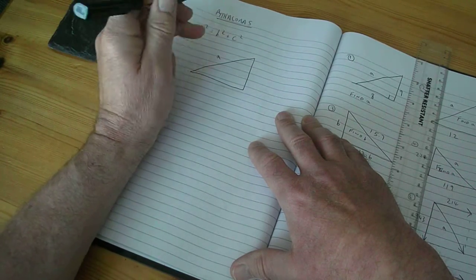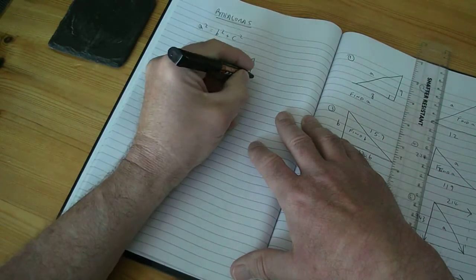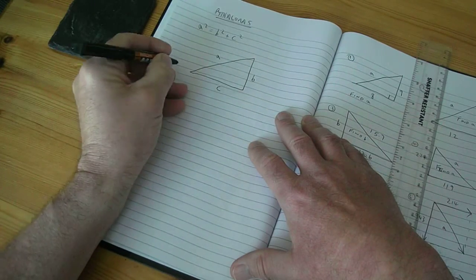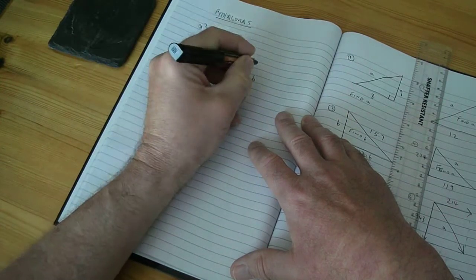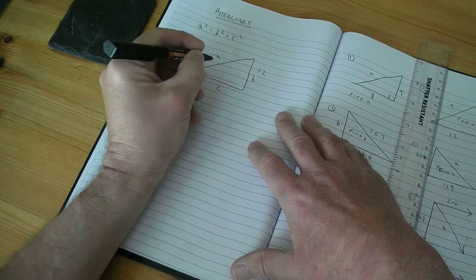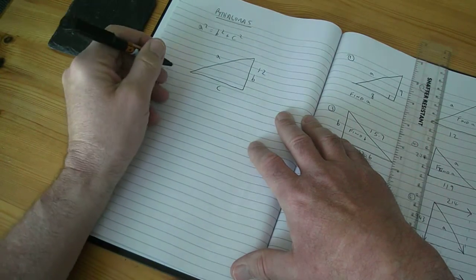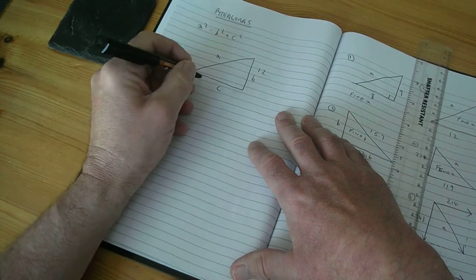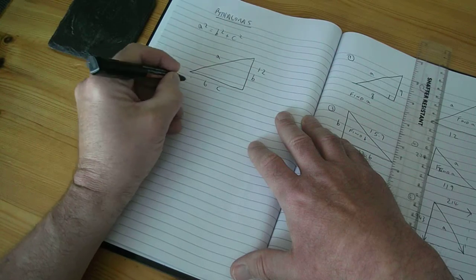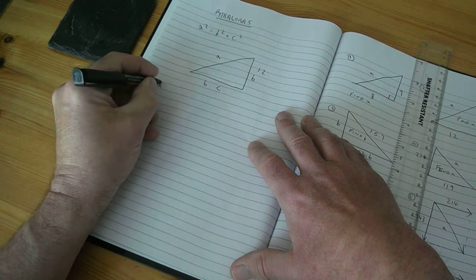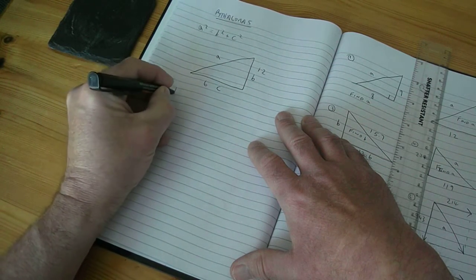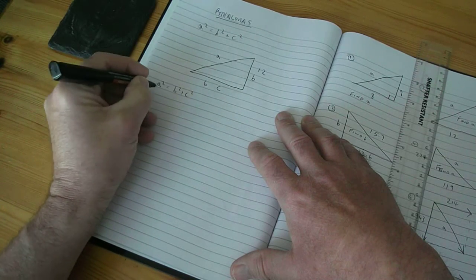And the other two sides can be b squared plus c squared. So I'll call that B and that one C. And if I said that was 12 meters or units, I'll just call them numbers for the time being, and that was 6. A squared equals b squared plus c squared.